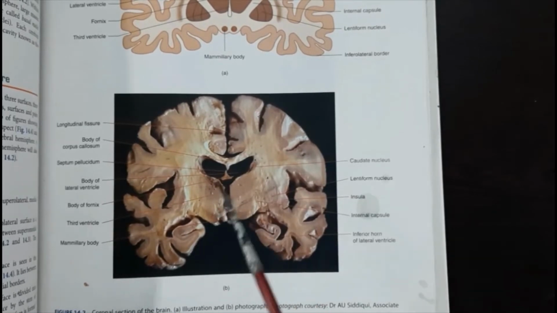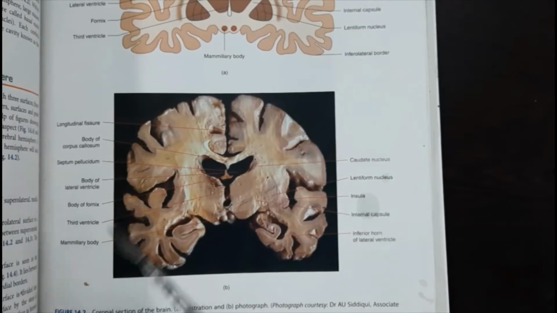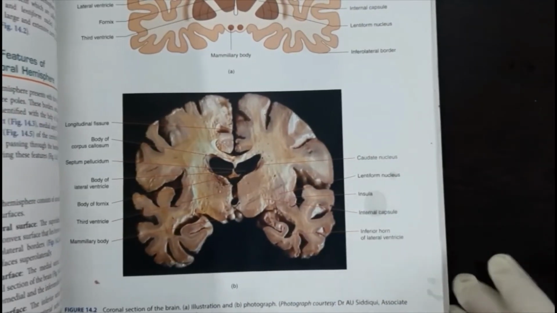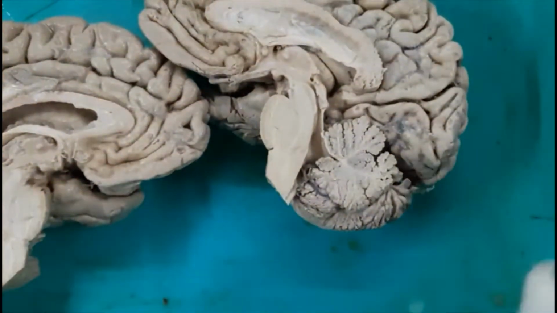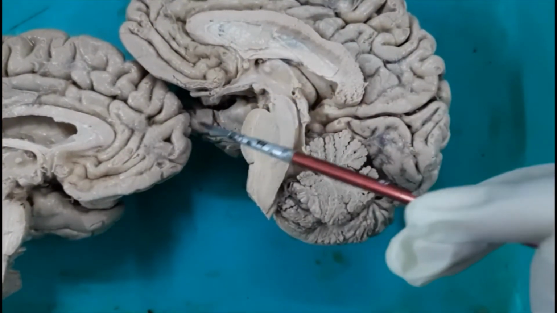This is the appearance of the third ventricle in the coronal section of the brain.